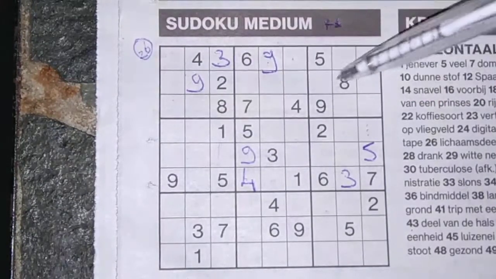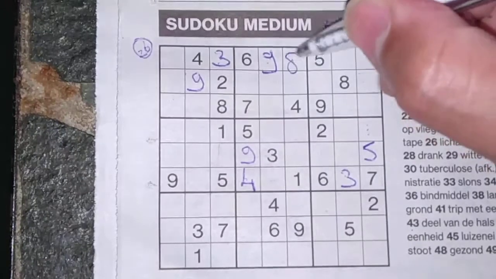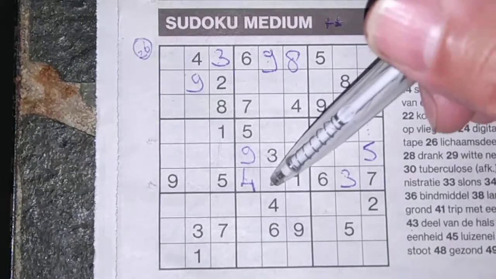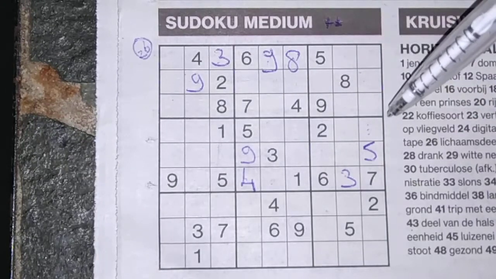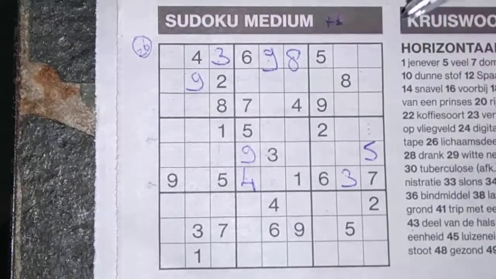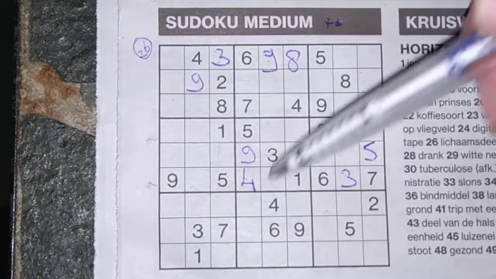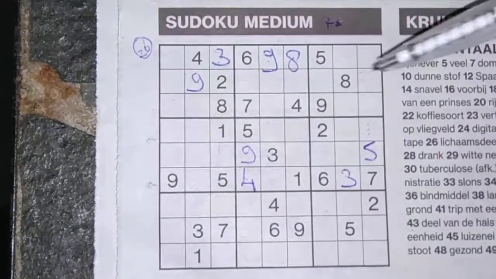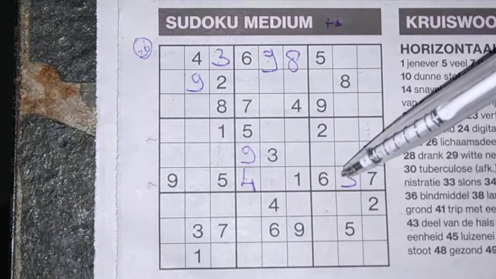8 in this row, 8 in the second row, so in the row above, the only place for the 8 should be there. And then, let me think.